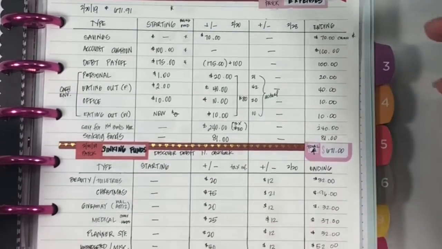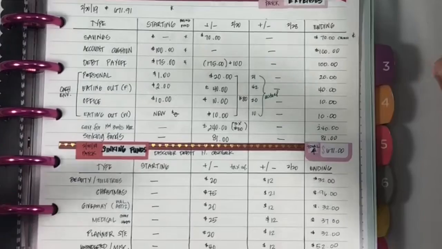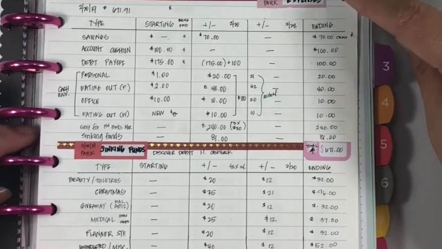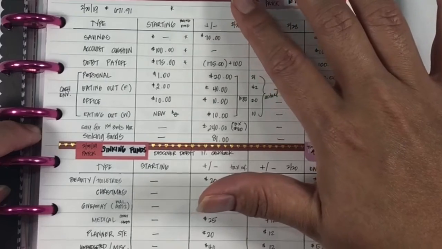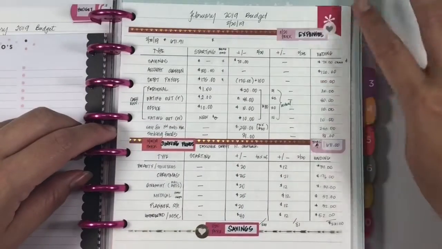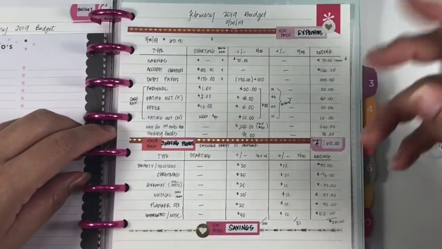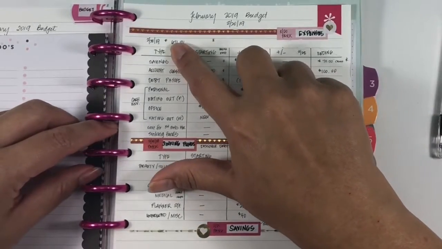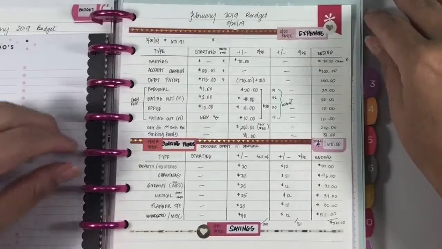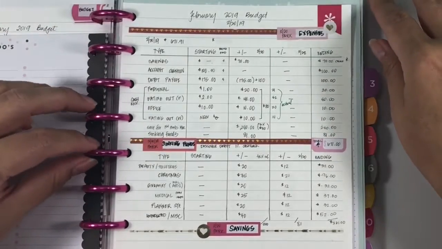I mean, I could just transfer it back to my checking account, but it wasn't that big of a deal. So when I add in all of my items here, that comes out to $671, and just for my own ease, I'm just going to negate change. It's just going to sit in the account, and I'm not going to worry about it.